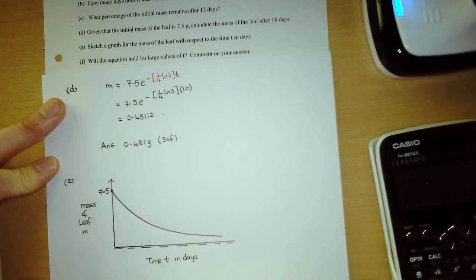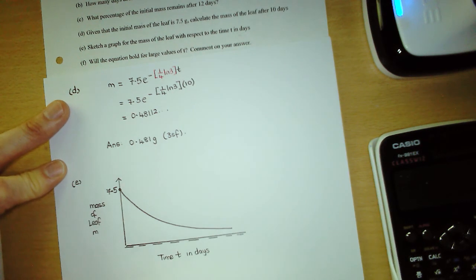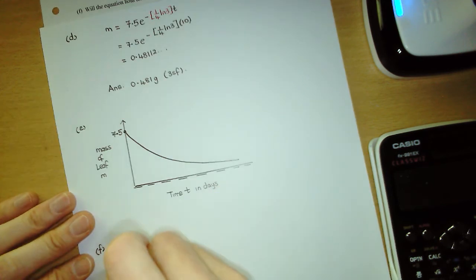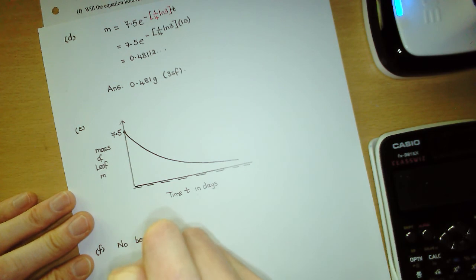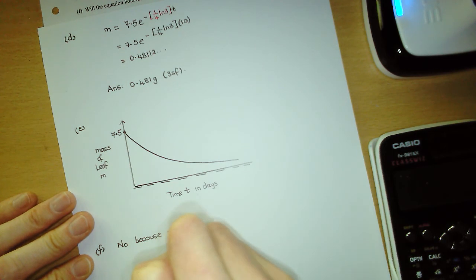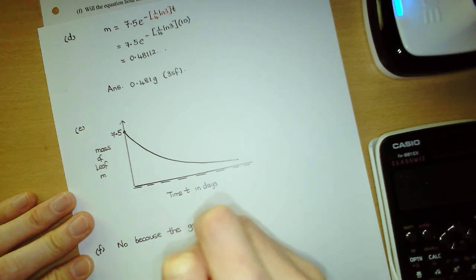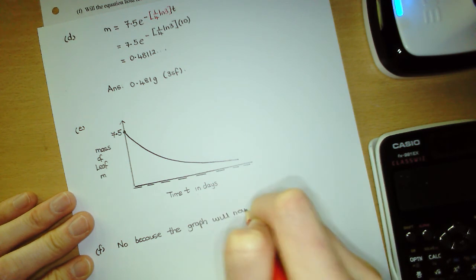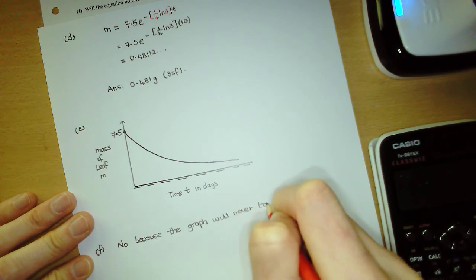That's why this is called modelling. We're trying to model a situation in real life as best we can. It's not going to be perfect. So in part F, the answer is no. The equation will not hold for large values of t. So it's no. Because from the graph, the graph will never touch the horizontal axis.